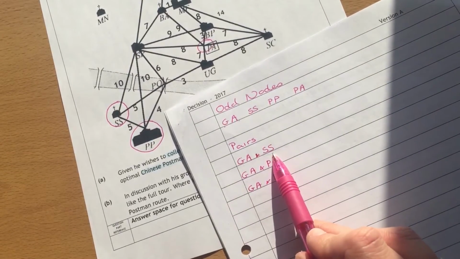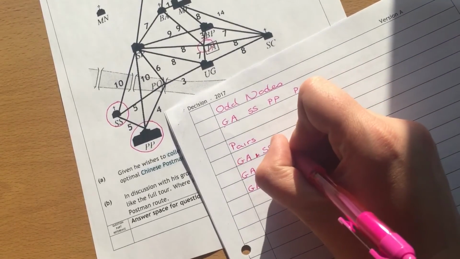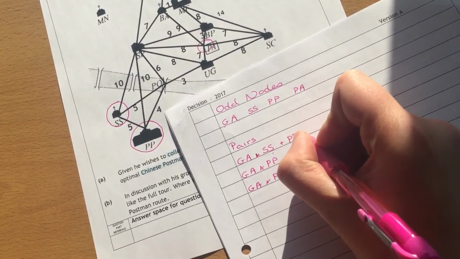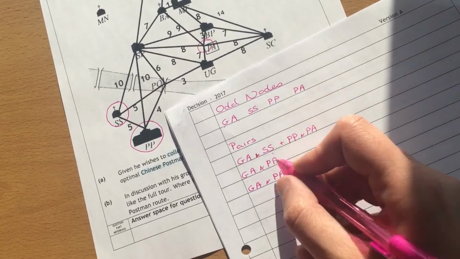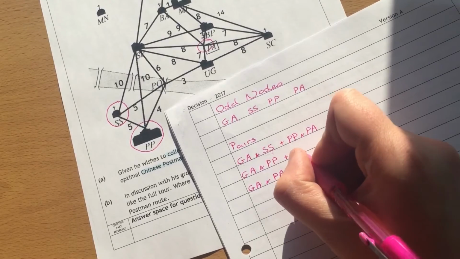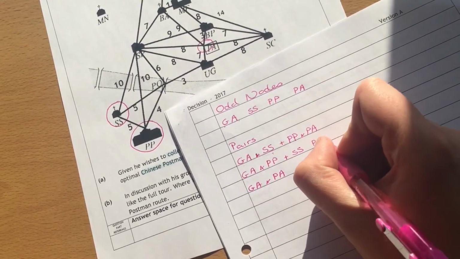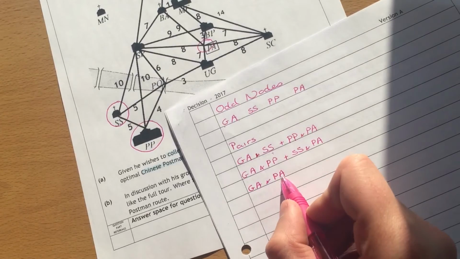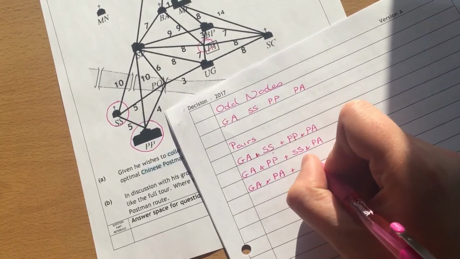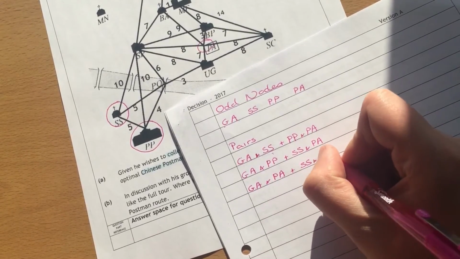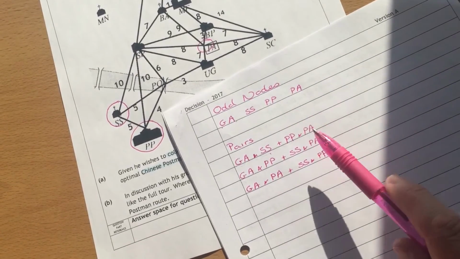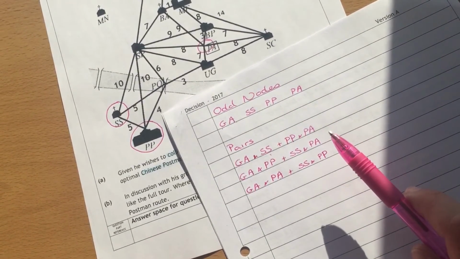So if this pair is used, then the other ones that we've got left over are PP and PA. If we're using this pair, then the other two we've got left over are going to be SS and PA. And if we've used these pair, then it's going to be these two that have been left over. So we've sorted out our pairs. From here, we then need to find out how far it is between them.